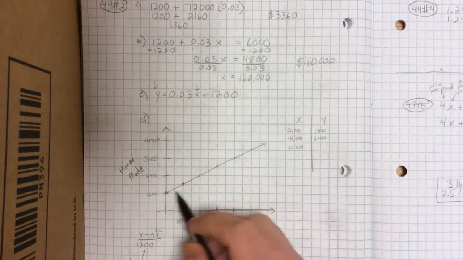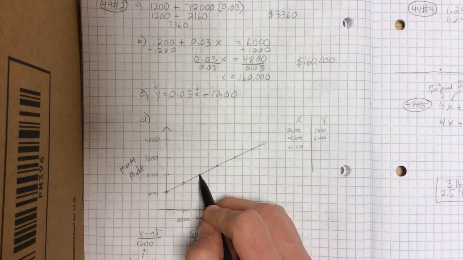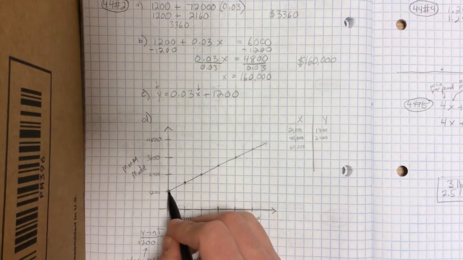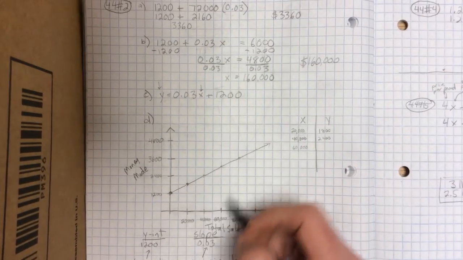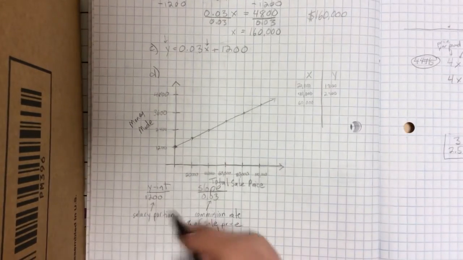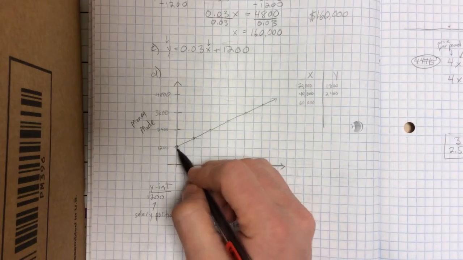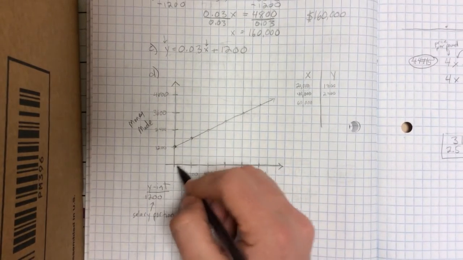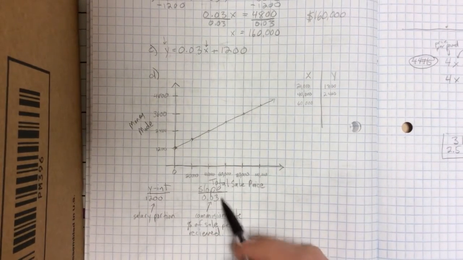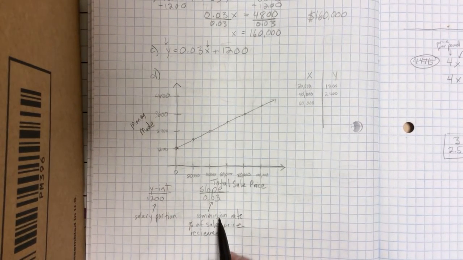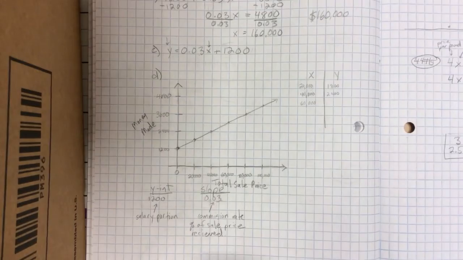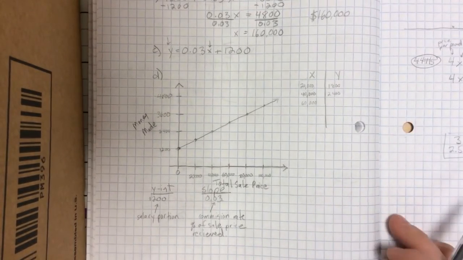And then I established the slope here. We're here, we're here, and we knew the y-intercept was going to be 1,200. So we've got this line creeping up at a steady rate. The y-intercept is 1,200. That's his salary portion. That's how much he makes before he sells any cars. So that's the y-intercept there. And the slope is 0.03. That's his commission rate. He gets 3% of the total sale price of all the cars that he sells.